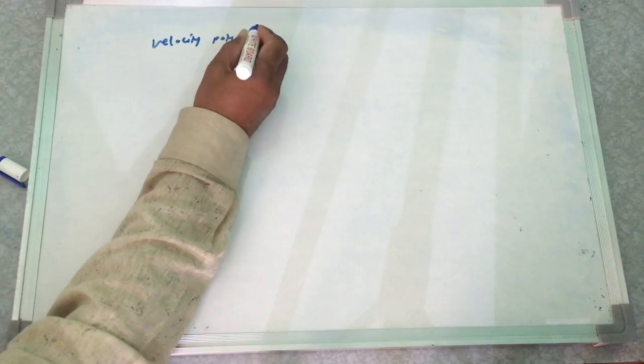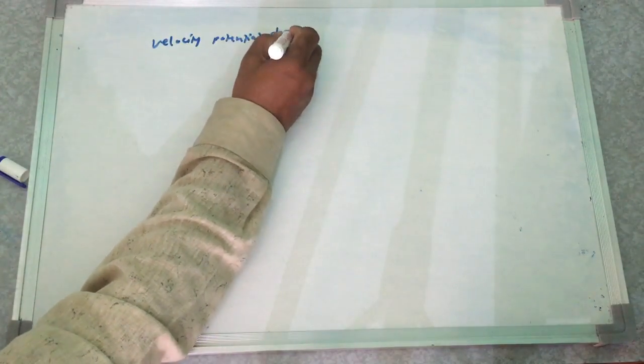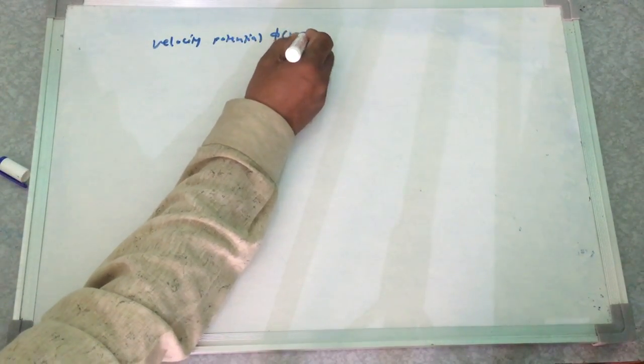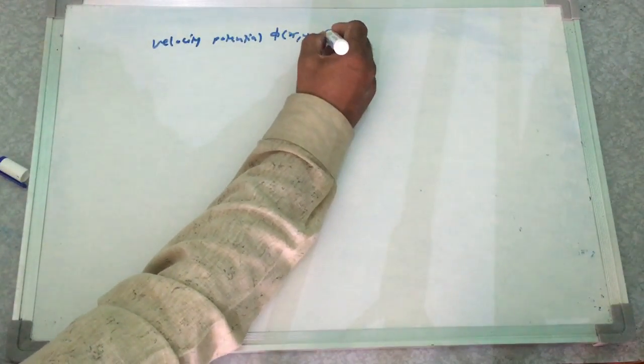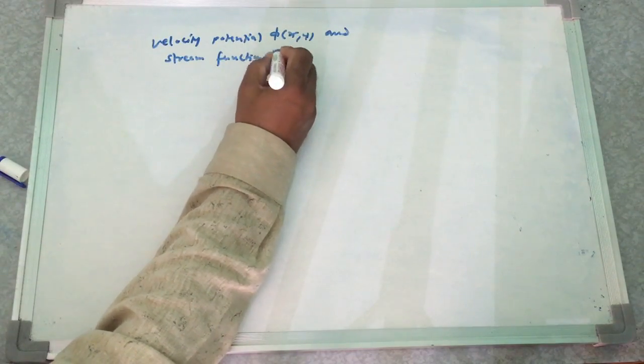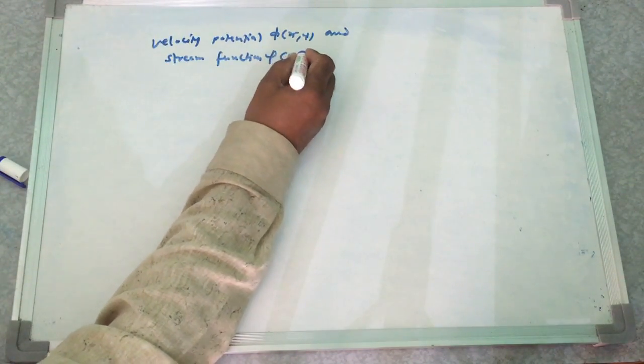Then velocity potential phi(x,y) and stream functions psi(x,y).